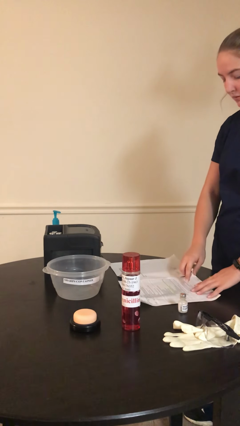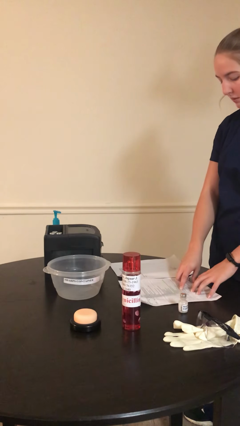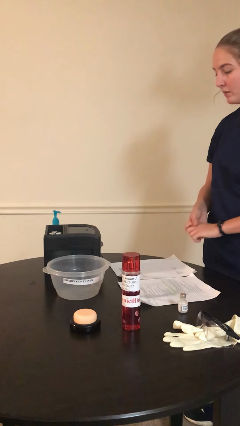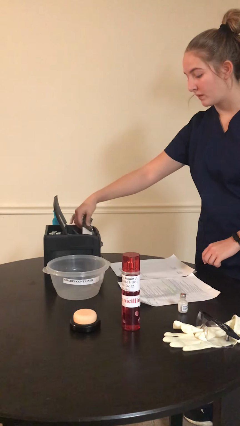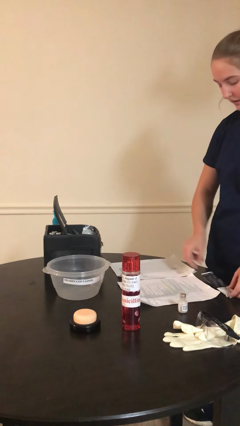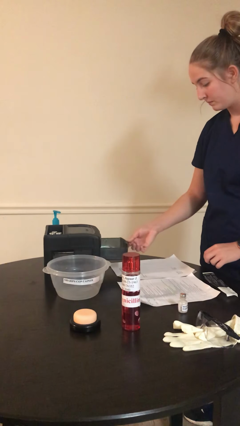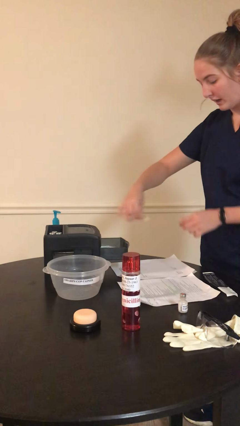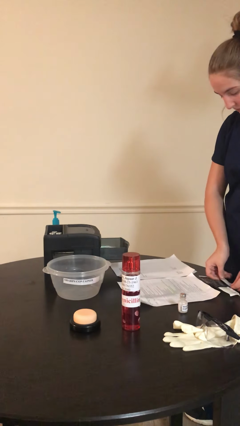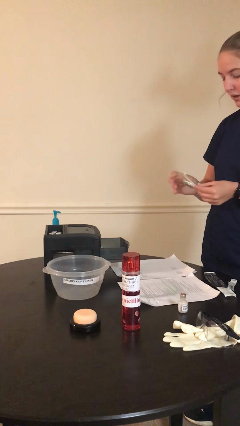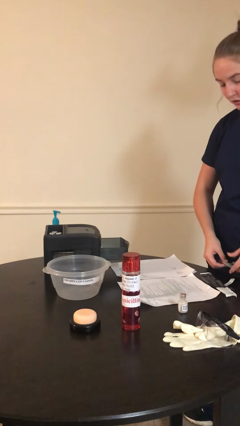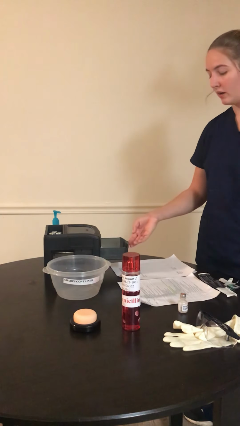The next right is right route. So we have IM intramuscular and IM intramuscular. For intramuscular, I'm going to need a 3 milliliter syringe, a 23 gauge needle, and a blunt tip cannula to withdraw the morphine sulfate needlelessly.